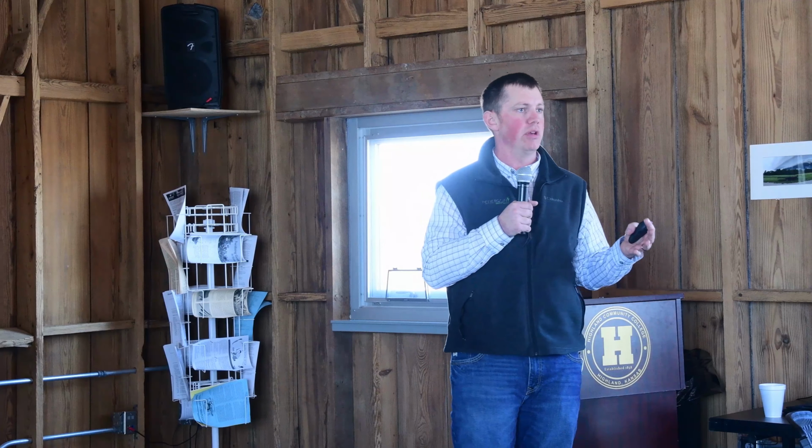What this is, is plot data from 4 counties in Kansas, 2 in Nebraska, and 1 in Missouri. So it's a combination of 6 counties, about a 100-mile area, that we compile our own local data from so we can understand our varieties a little bit better down to the local level. And this is 4 years' worth of data.